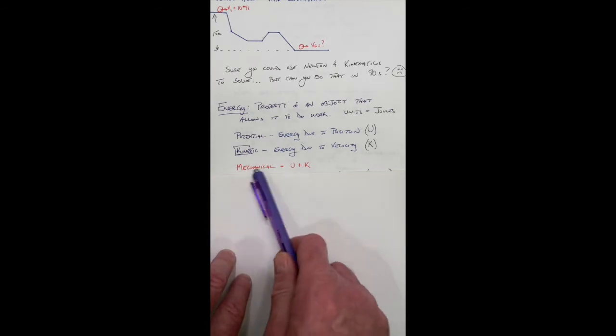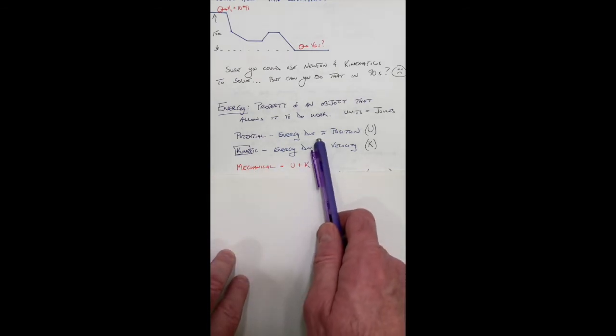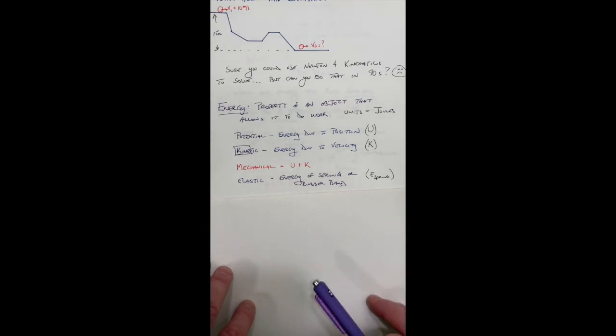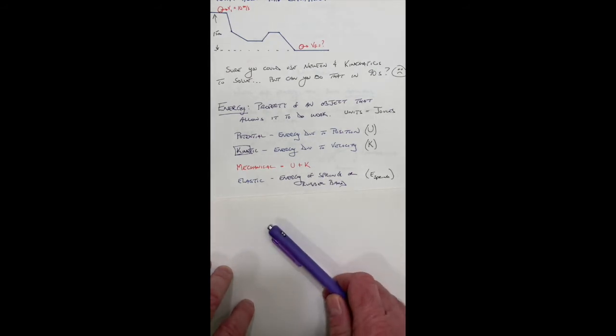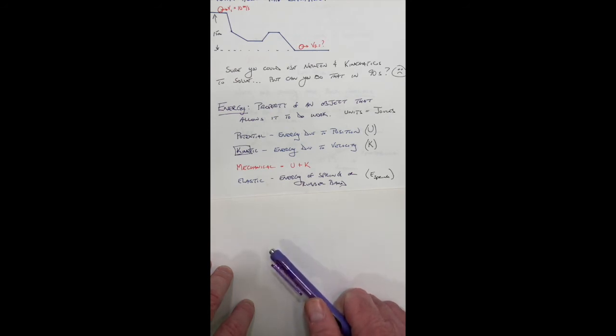So if a problem ever talks about mechanical energy, they mean the sum of your potential and your kinetic. This unit, we're also going to talk about elastic energies, which are the energies of a spring or a rubber band, and I'm going to abbreviate them like E-spring usually, or ESP. That's how we're going to get those.